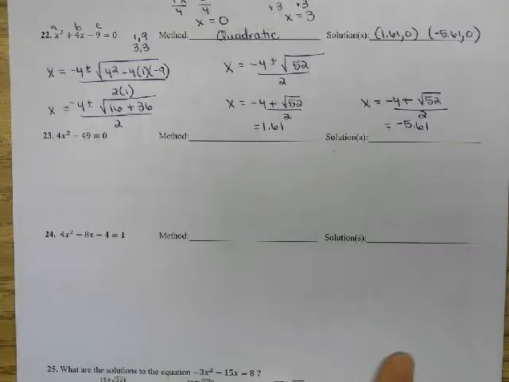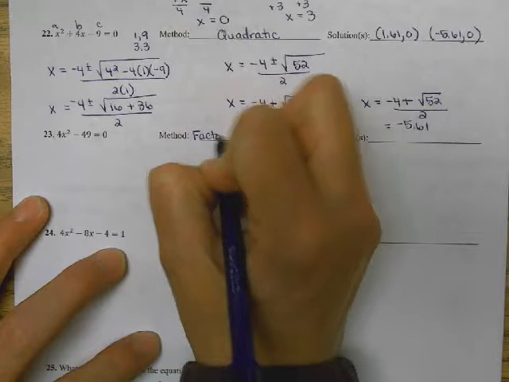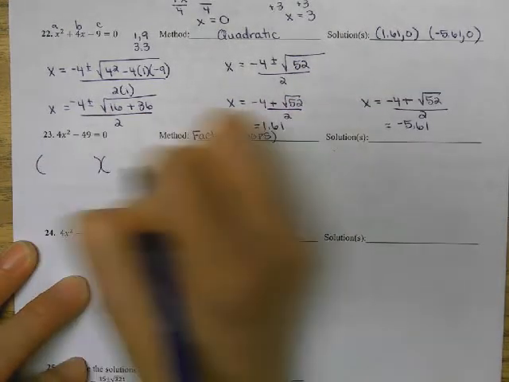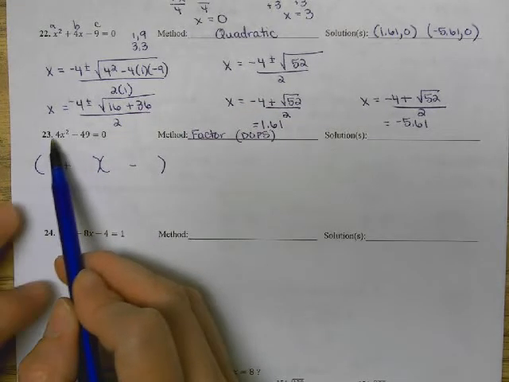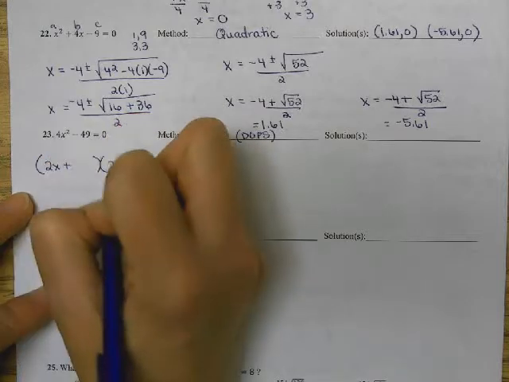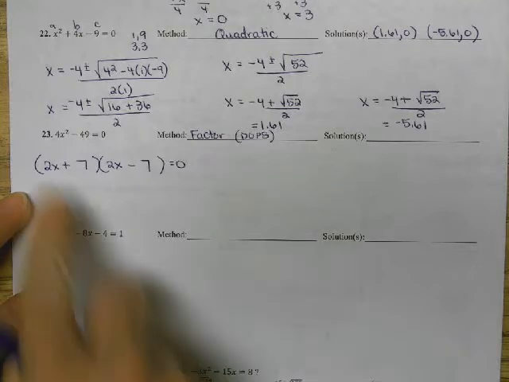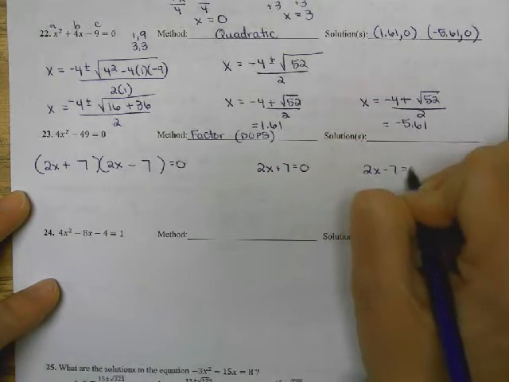Okay. On 23, if I look at that, I have 4x squared minus 49 equals 0. So I only have two terms. Again, it's a binomial, but this time they don't both have an x inside them, which means this is factoring, more specifically DOTS. Alright, so I know I'm going to put my parentheses. One of them is addition and one of them is subtraction. What is the square root of 4x squared? 2x. And what is the square root of 49? 7. Once I have it in factored form, I'm going to set each factor equal to 0 and solve.